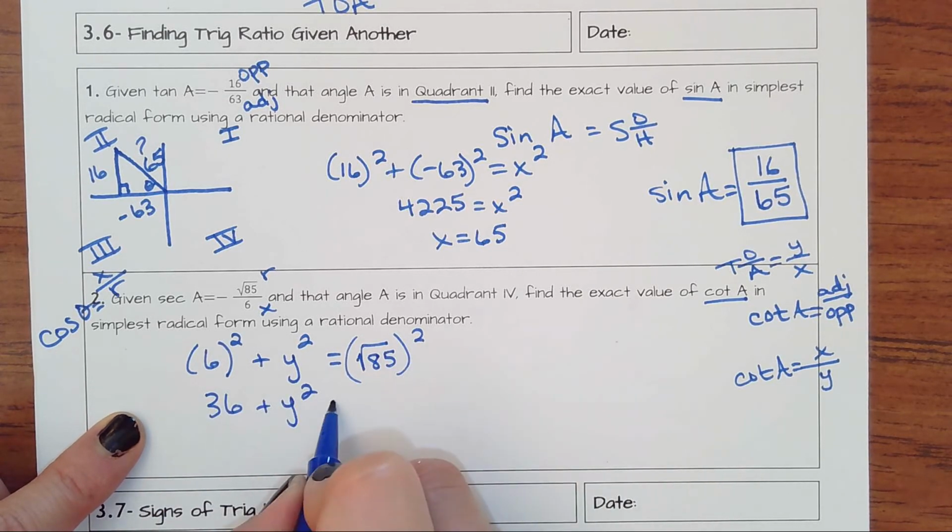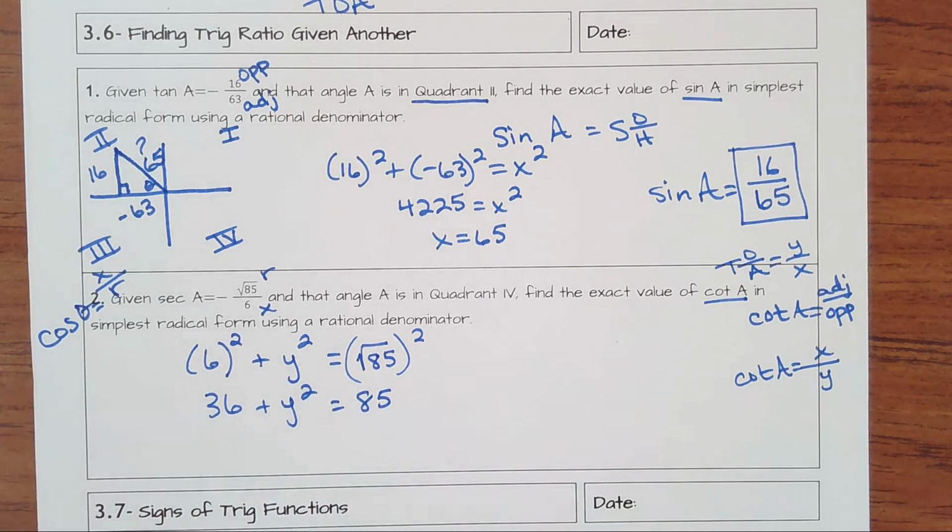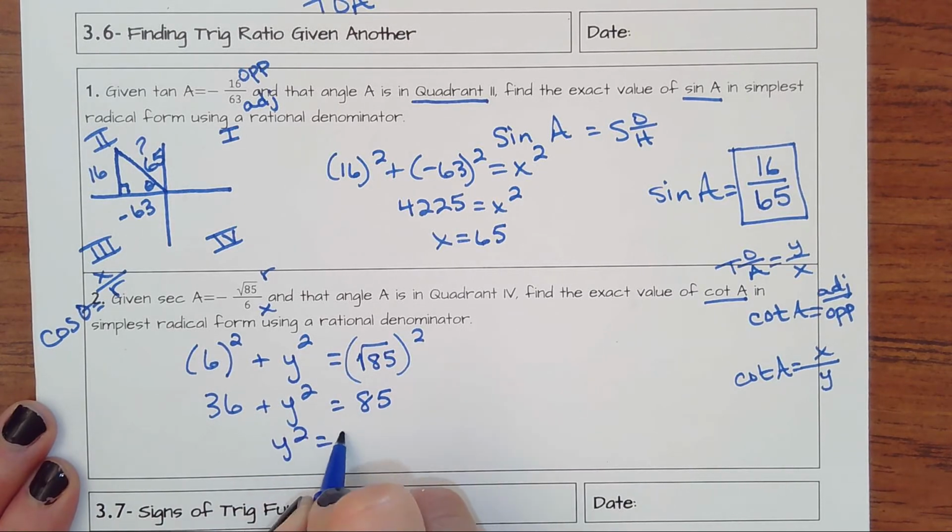Square root and square cancel, so that's 85. Subtract 36 from 85. That's 49. Take the square root, and that would mean y is the value of 7.